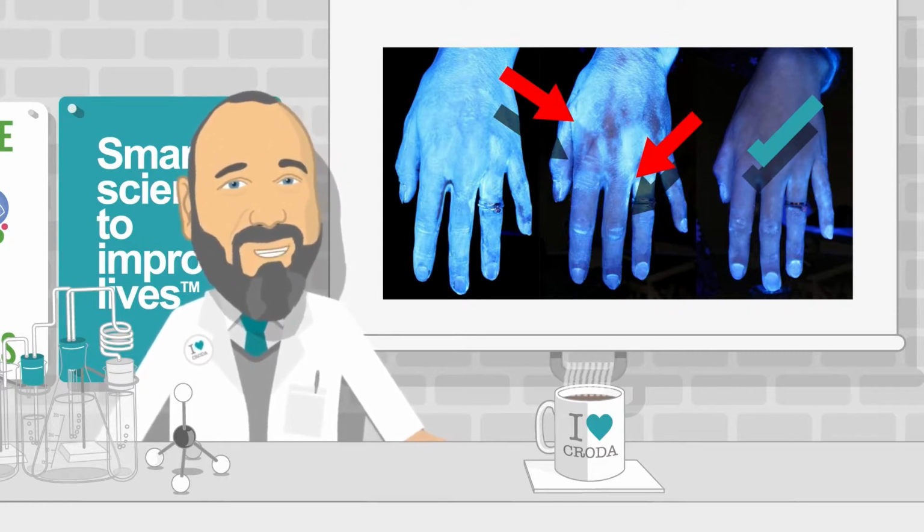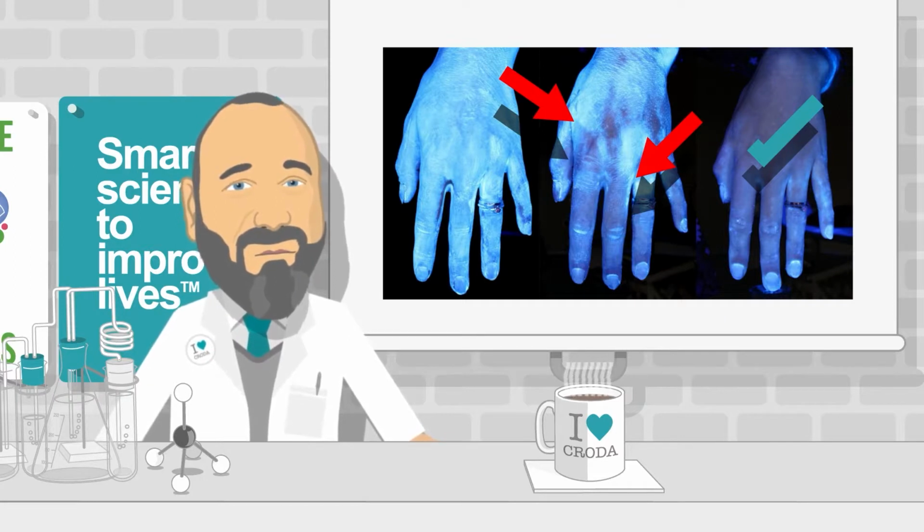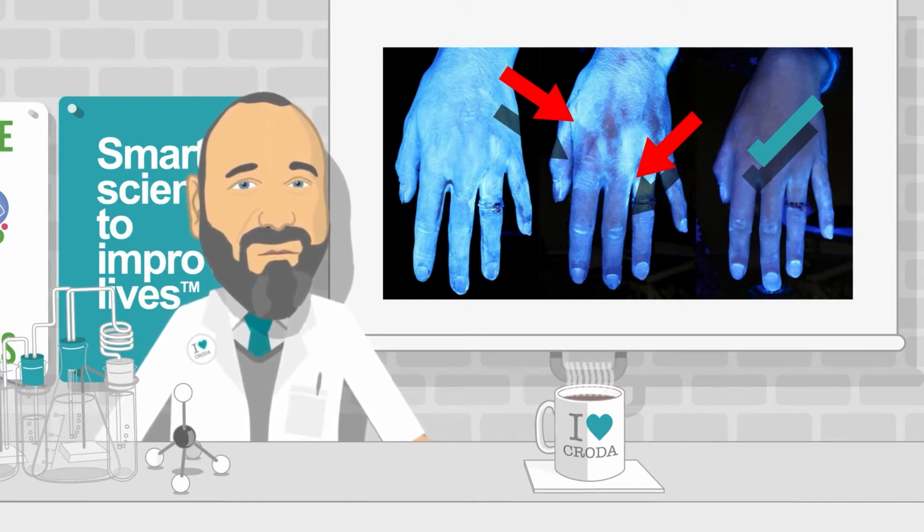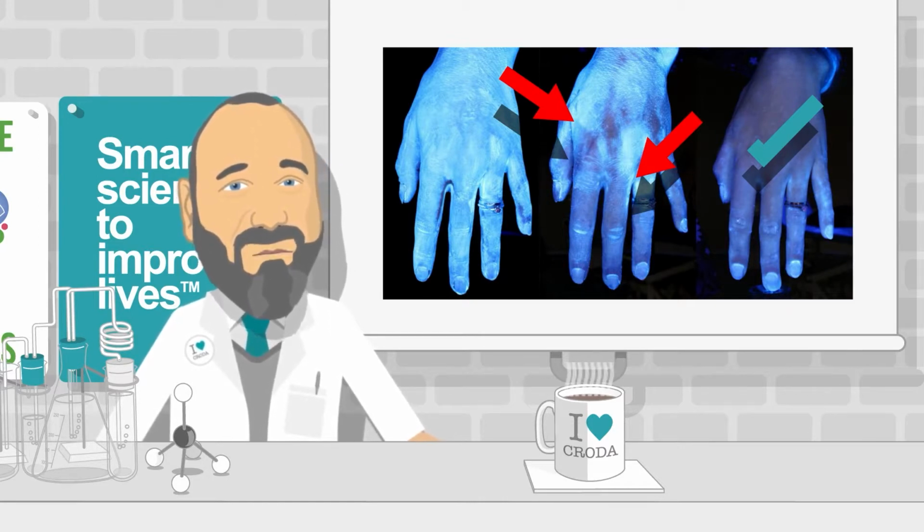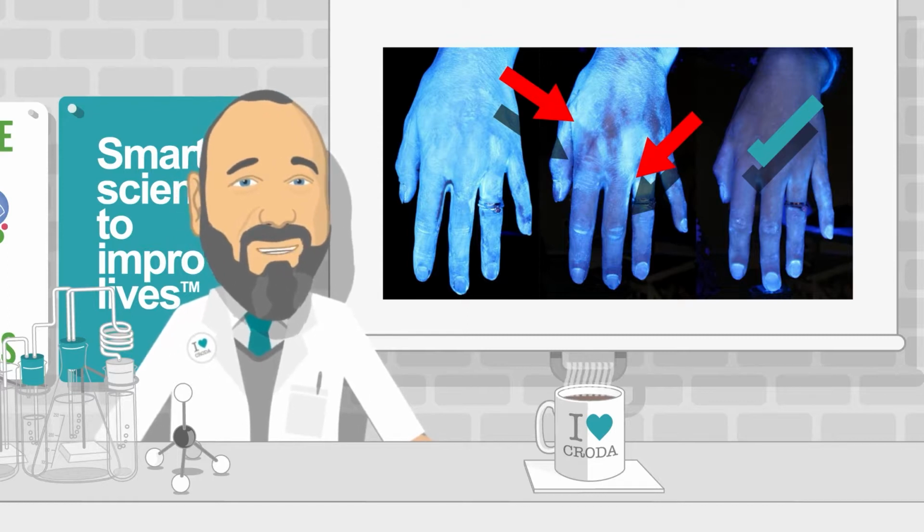So let's take a look at a summary of our results. Hopefully you will have seen that before washing your hands they were very white. This means they were covered in lots of germs. But after washing your hands properly with soap and water, they were removed. This helps prevent the spread of any nasty viruses.